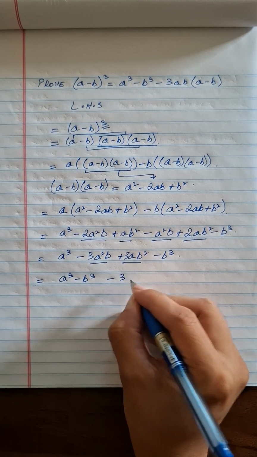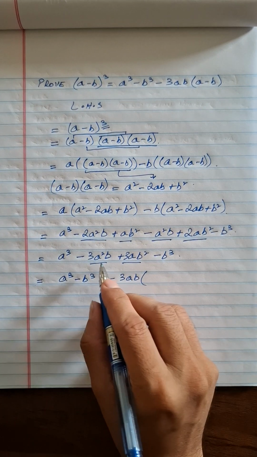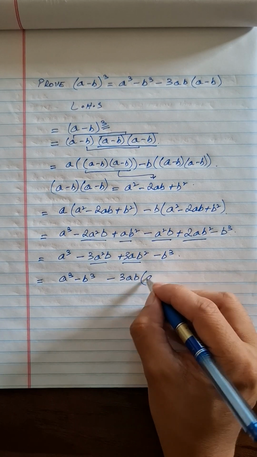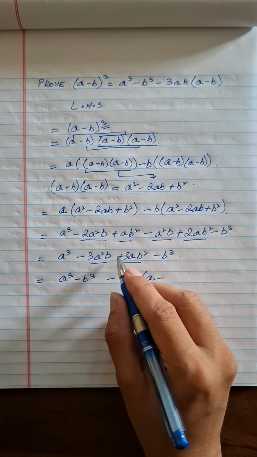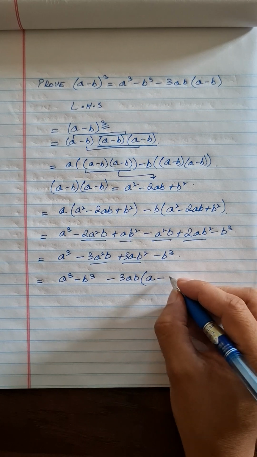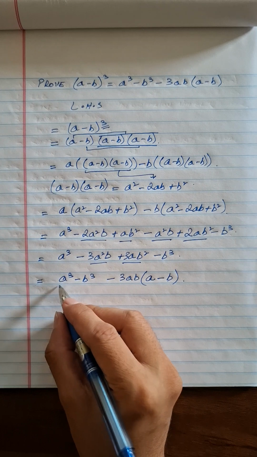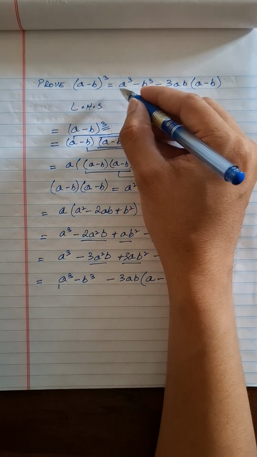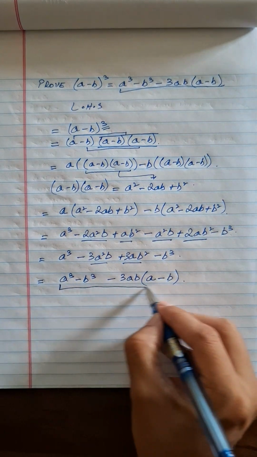Now we can arrange and take the common out from these two terms: a^3 - b^3 - 3ab. So in the bracket we'll be having a, and because we have taken the minus as common, here we'll be having minus b. So now our right hand side is equal to our left hand side.